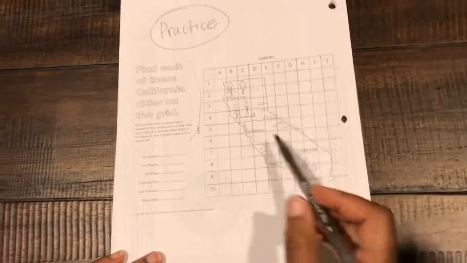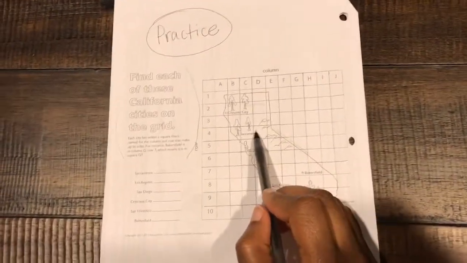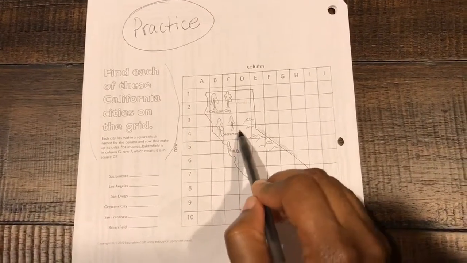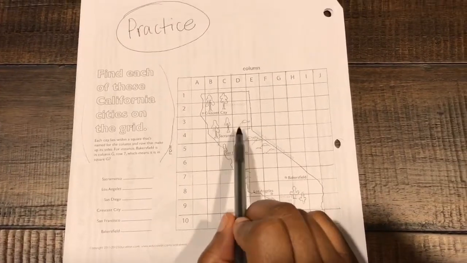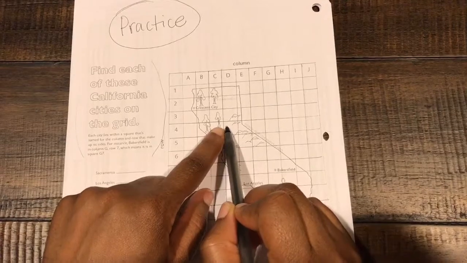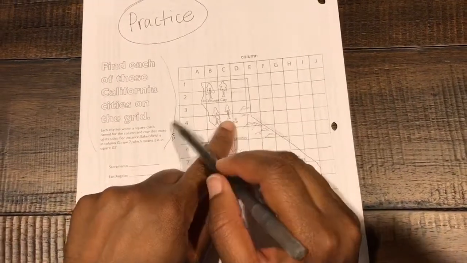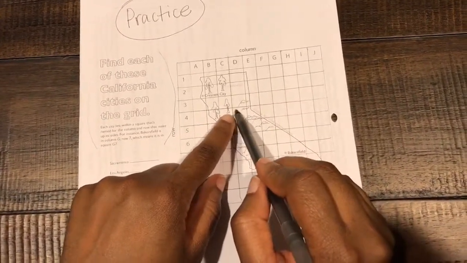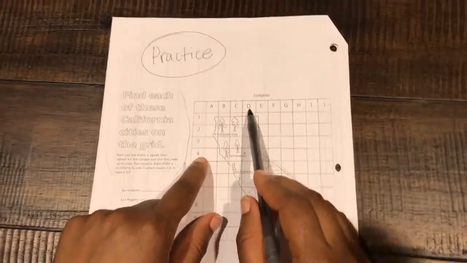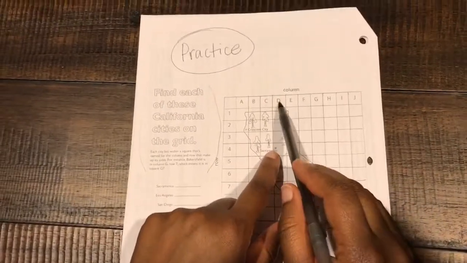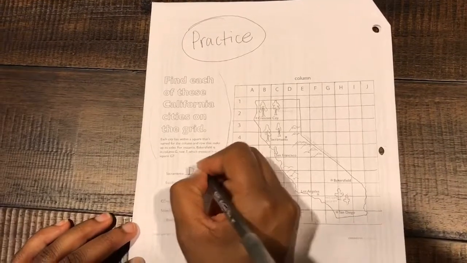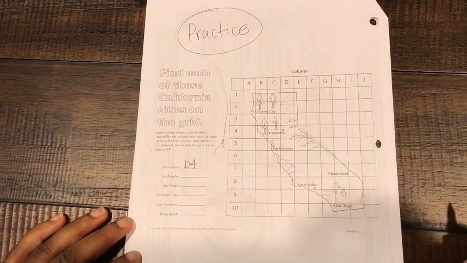So Sacramento is the first city. I see it here on the map where the dot is. And with one hand with my pencil and my other finger, I'm going to see what column and what row it's in. So I'm just going to guide my fingers to the column and the row, and I see that Sacramento is in D as in dog and the number 4. So for Sacramento, I'm going to write D4.